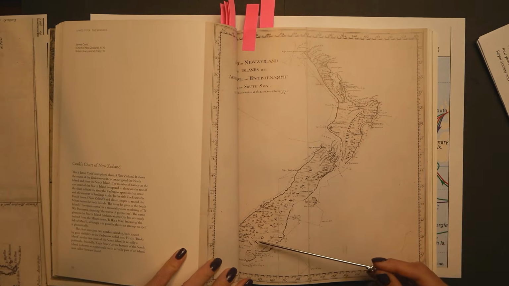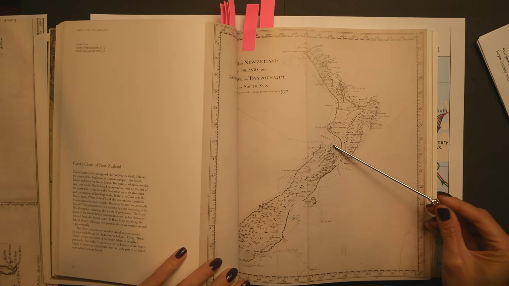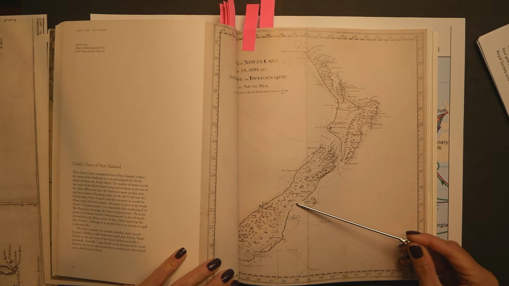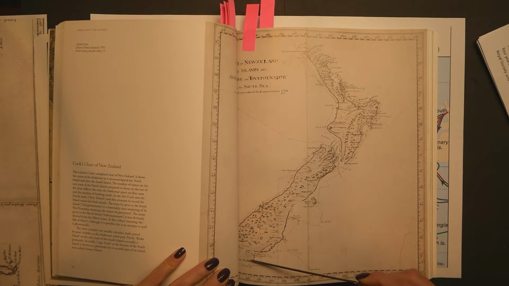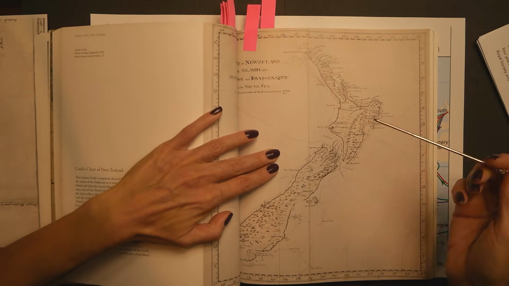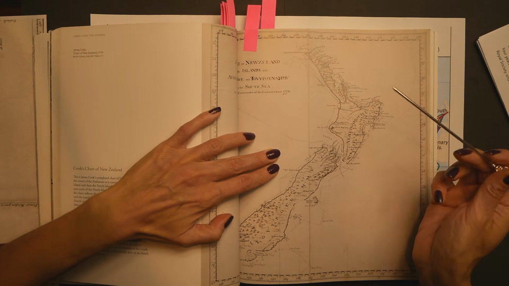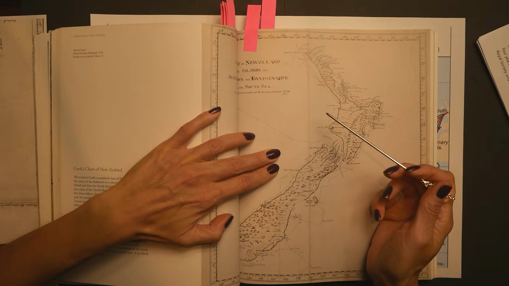This map has 3 major mistakes that many of you will be able to see, but if you don't know the map of New Zealand, you probably won't know.